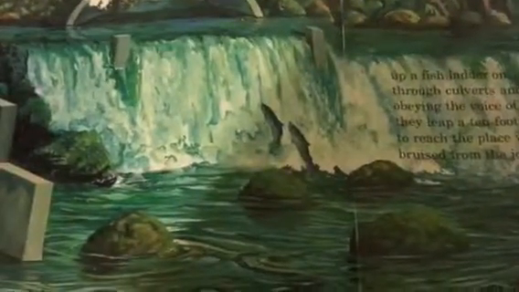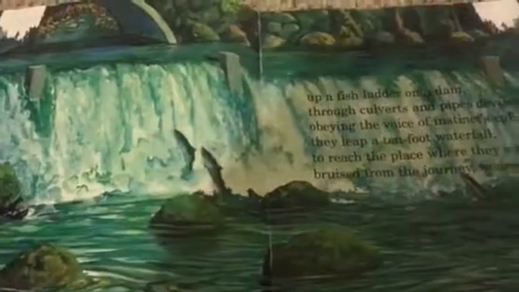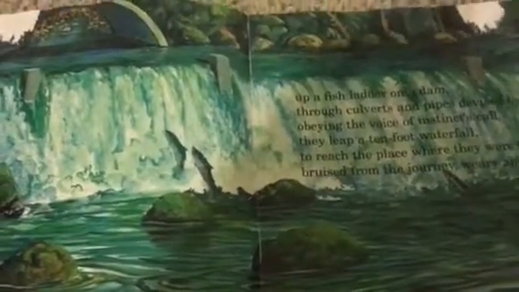Up a fish ladder on a dam, through culverts and pipes devised by man, obeying the voice of instinct's call, they leap a 10-foot waterfall to reach the place where they were born, bruised from the journey, weary and worn. The salmon come home at the end of their lives. They spawn, and each little egg that survives will start the cycle over again.